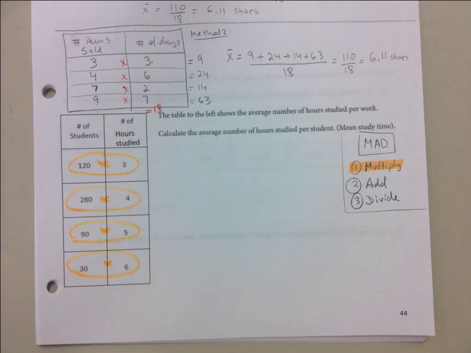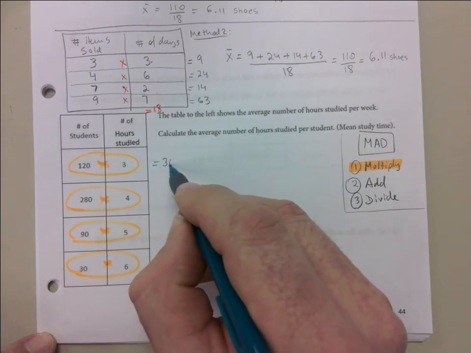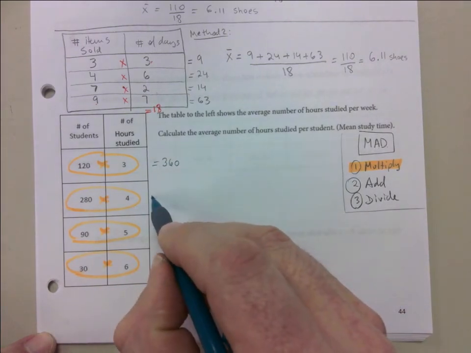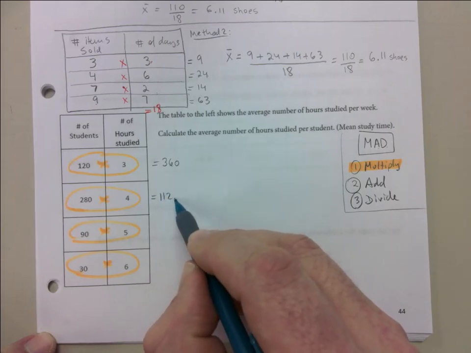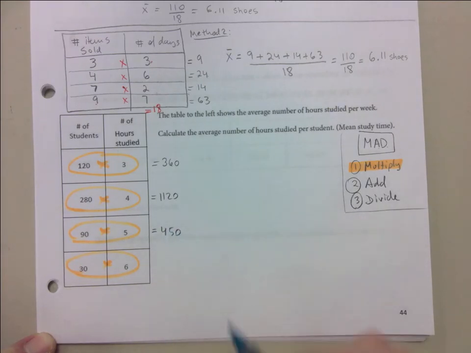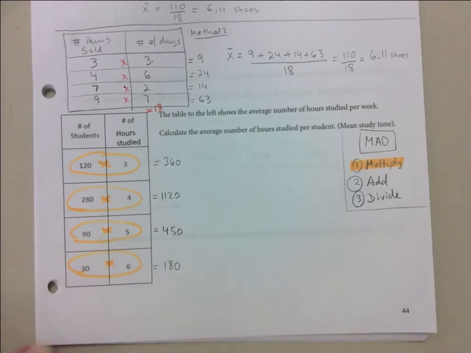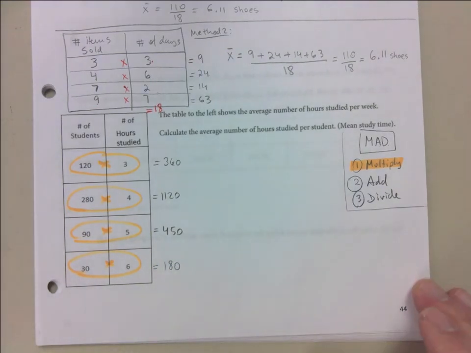This part you can't get wrong, right? You're just like, oh, there's 2 different categories. I need to multiply. So this is 360. This is 1120. This is 450. And this is 180. Okay.